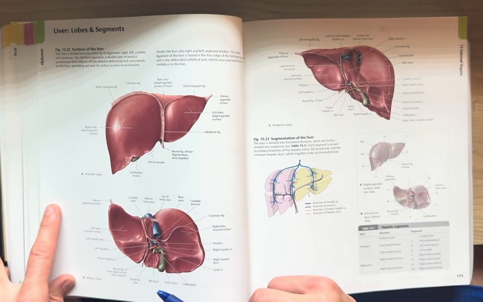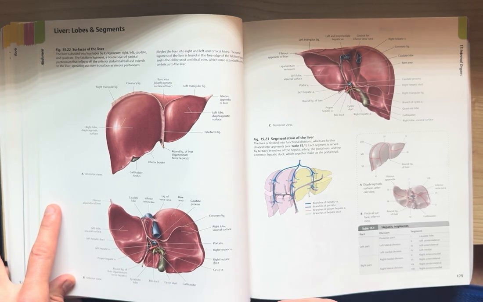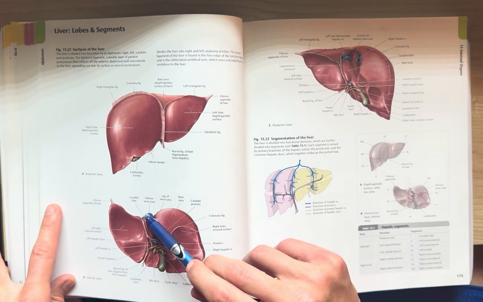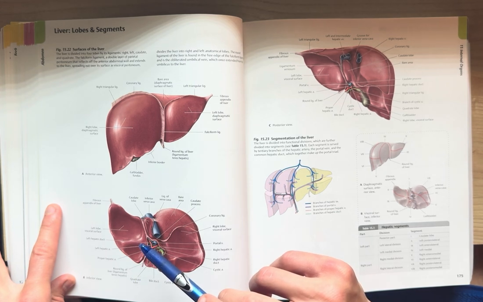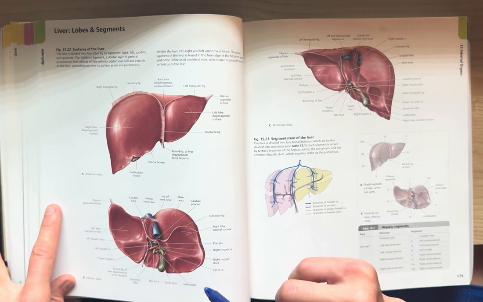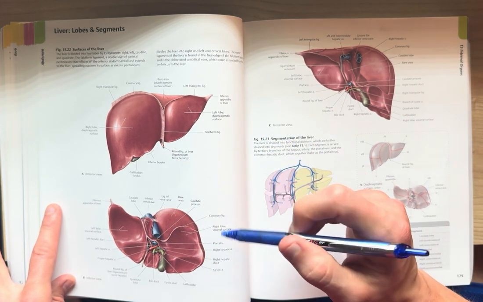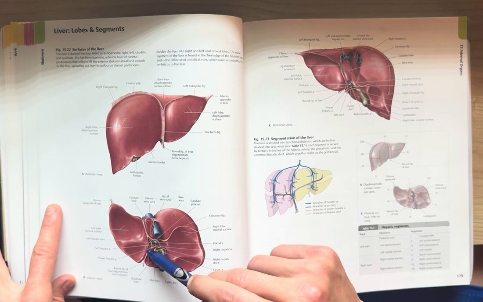The caudate lobe, and then the quadrate lobe. And it's called this because cauda is head. Cauda, I always flip this. Let's see. No, it's the back. It's the tail of the liver. Sorry. And then the quadrate is named that because of its shape.